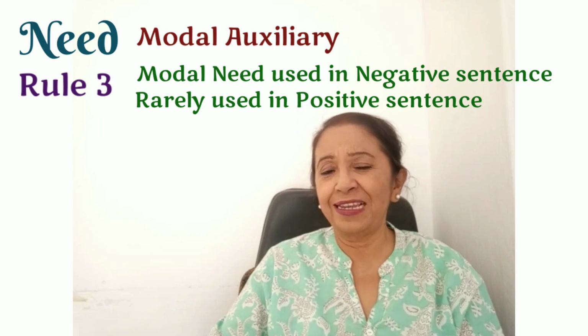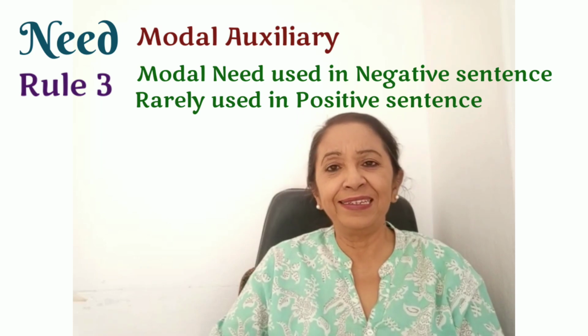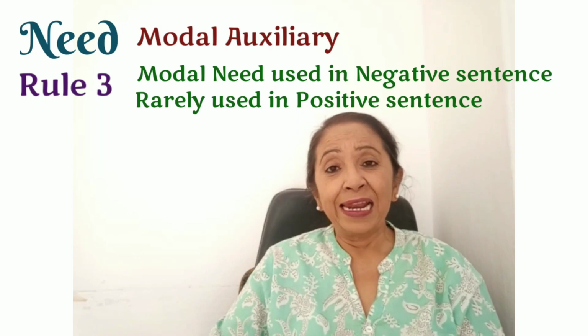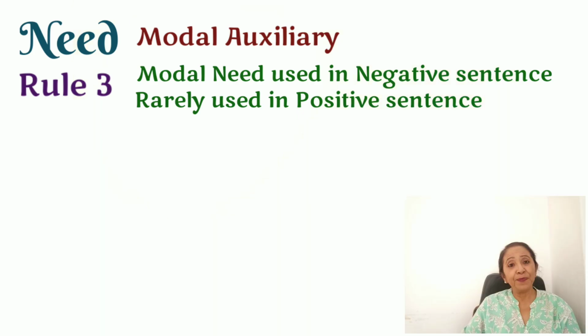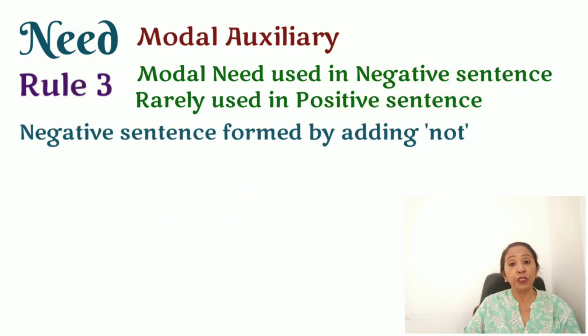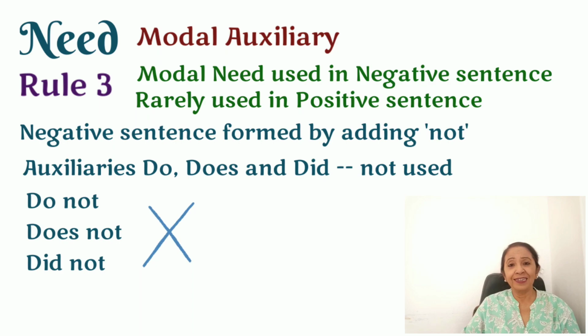Whenever it functions as a modal, we use it in negative sentences. And negative sentences are formed simply by using the negative not. We don't add the auxiliaries do, does, or did. We don't use do not, does not, or did not.